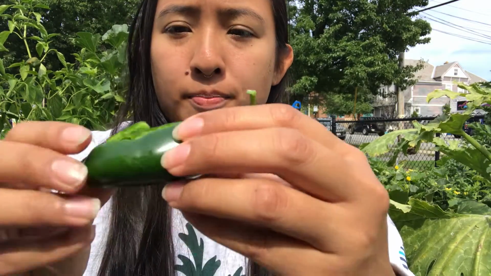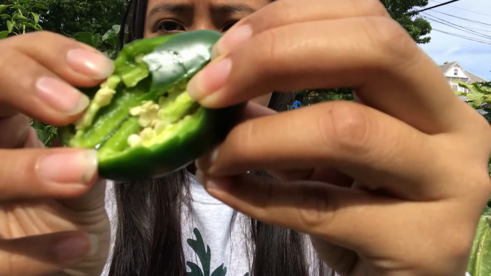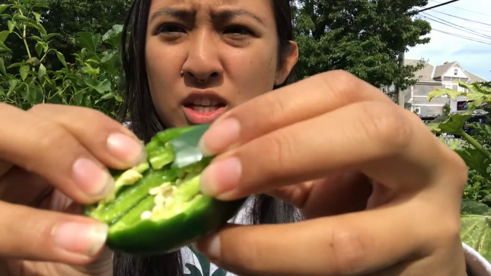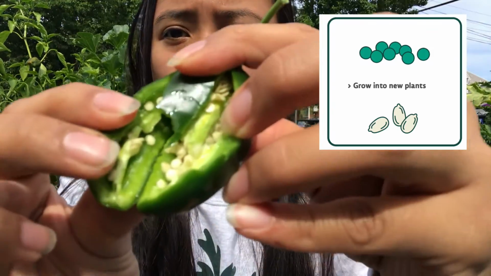Okay, class, the last plant part we're going to identify are the seeds. And do we remember what the seeds do? They grow into the new plant. And so these seeds will one day become a new jalapeno plant. And remember to be careful with your eyes, your nose, and your lips when dealing with a jalapeno plant because it's extra spicy. And that's it. That's all the 6 plant parts.